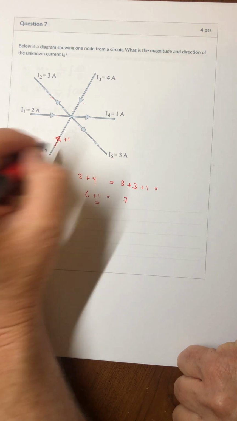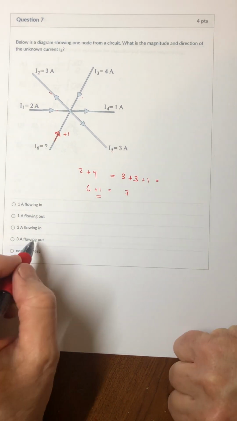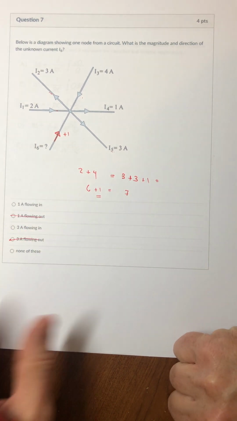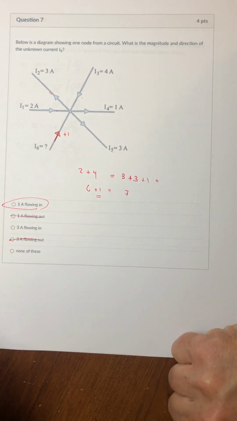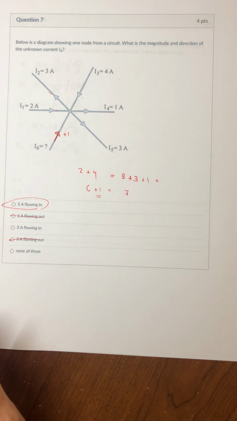1 going in. So these things that say out, I can eliminate. Coming in would be, I guess, right there. So A, 1 amp flowing inward.